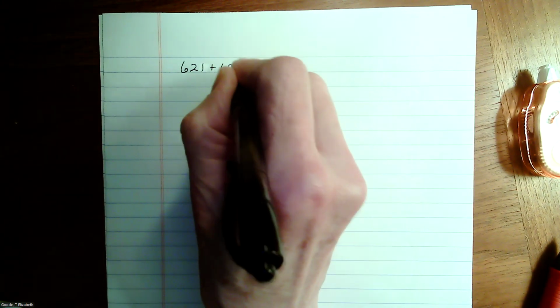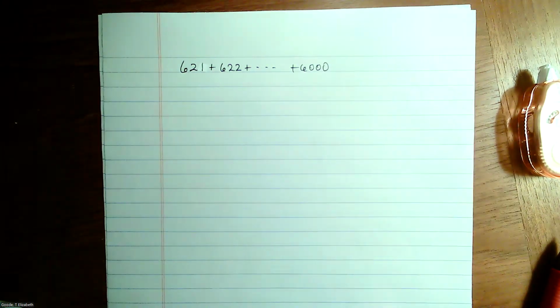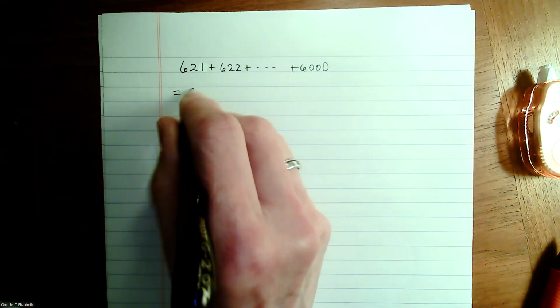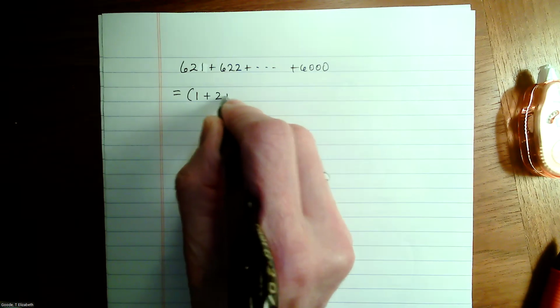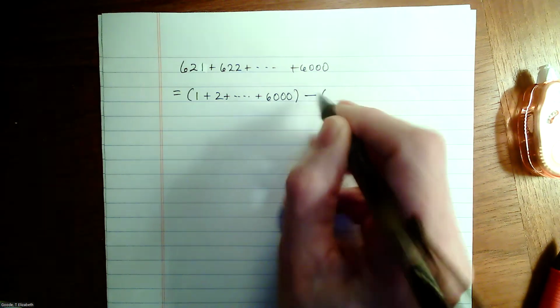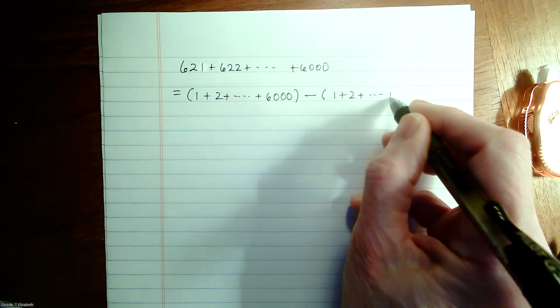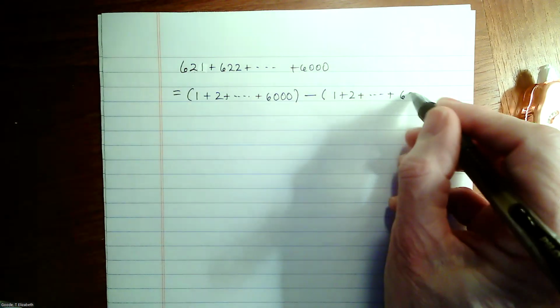621, 622 up until 6,000. So 621 plus 622 up to 6,000. My claim is that this is equal to the sum from 1 up to 6,000 minus the sum from 1 plus 2 up to the one right before this, which is 620.